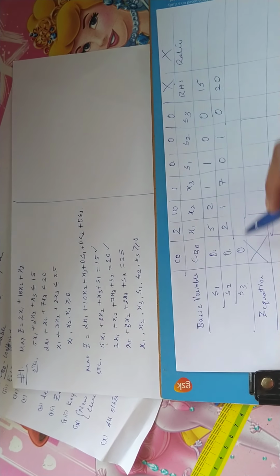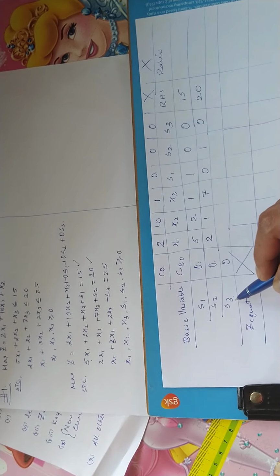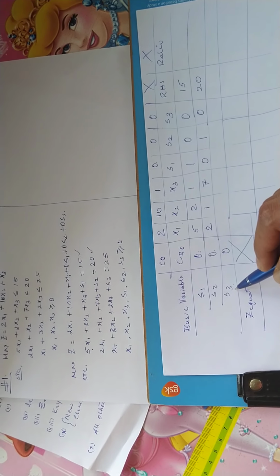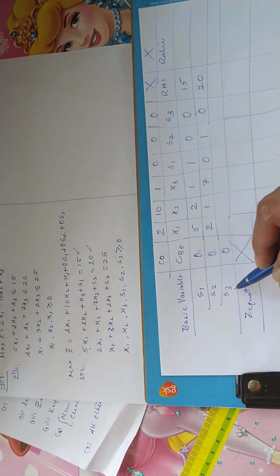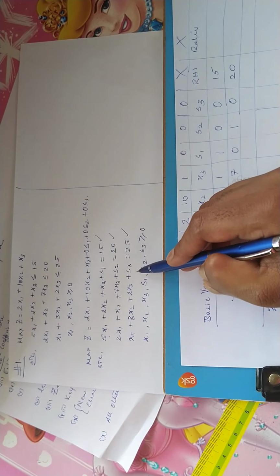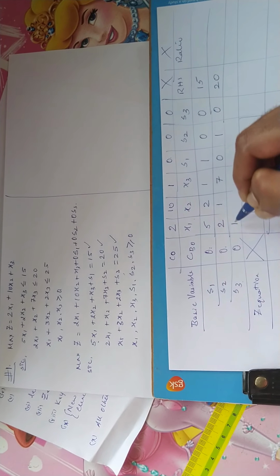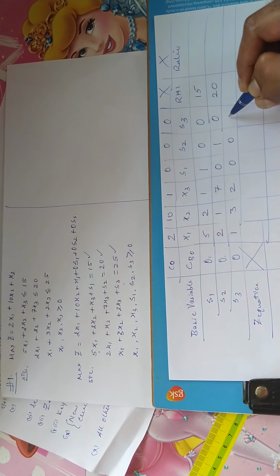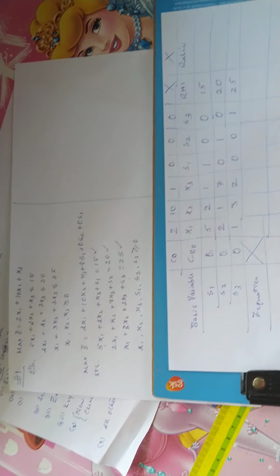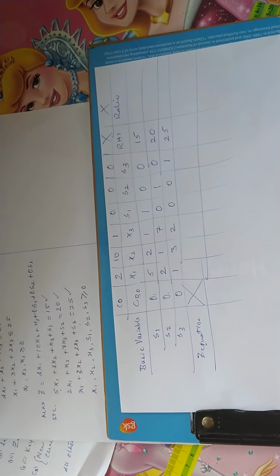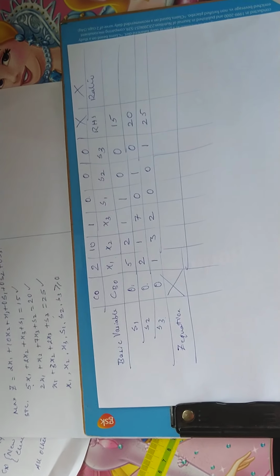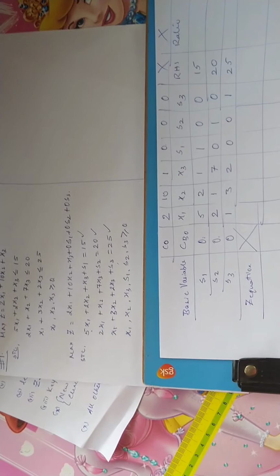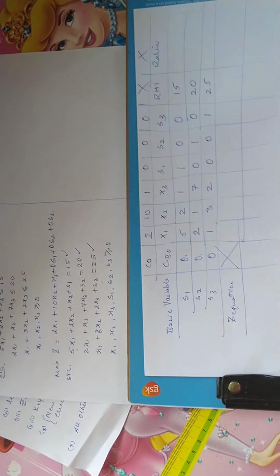Similarly, the third row which consists of slack variable s3, we are going to use the third equation which consists of s3 here, so therefore it becomes 1, 3, 2, 0, 0, 1 and 25 is the RHS. So this is the first table that needs to be filled like this. Okay, moving on.